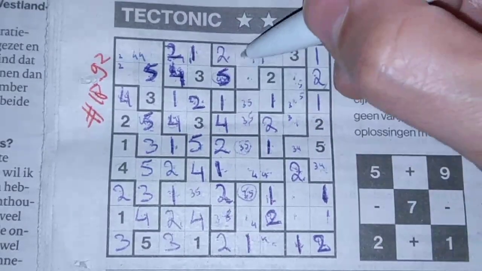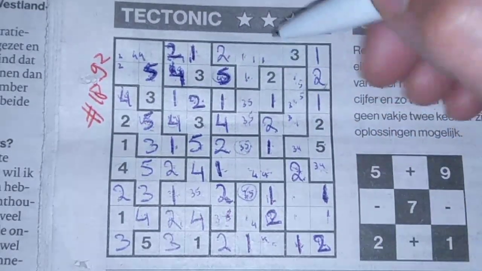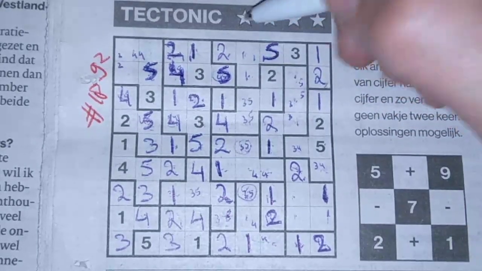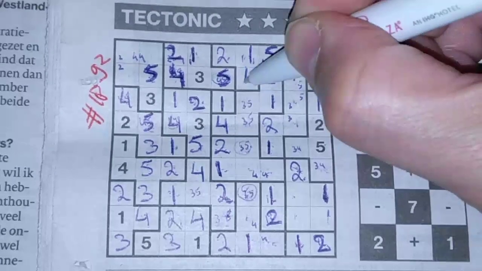Now we have a 5 here. Those two boxes cannot be a 5. So one box left for the 5 should be here. And I've eliminated the 1. So the 1 goes here, and this should be a 4.